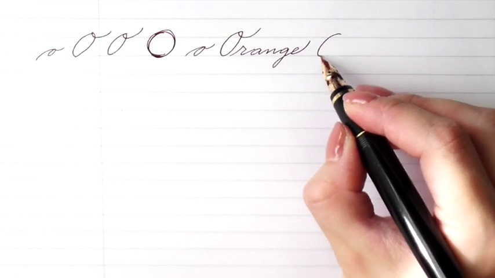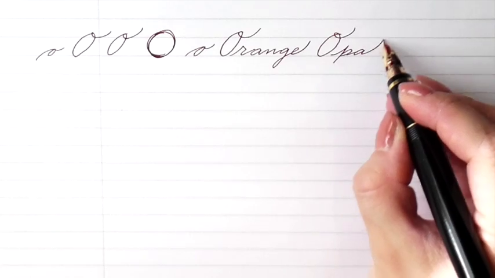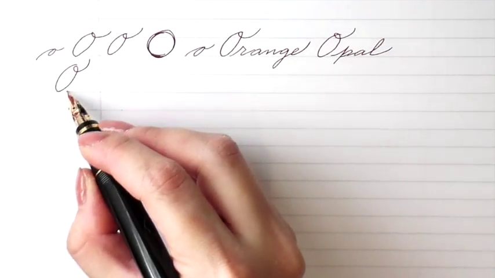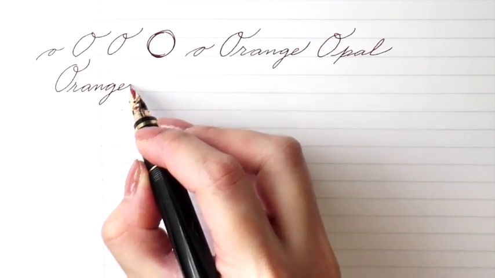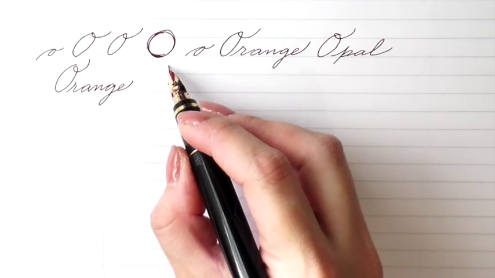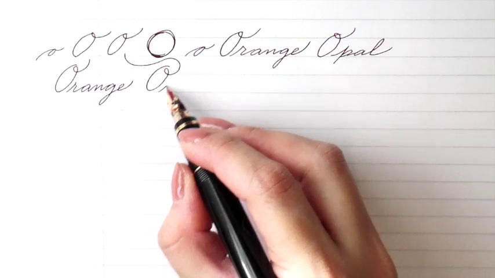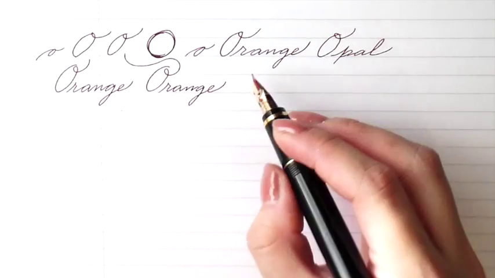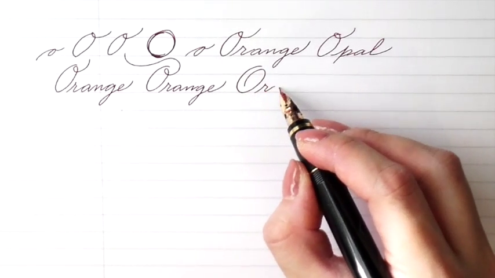So let's say orange, or you could use this tail to do flourishes, but I usually don't. You could also do this. That looks nice too.